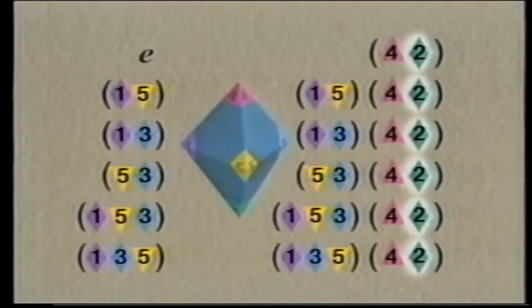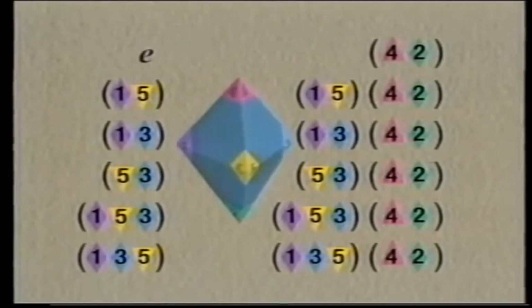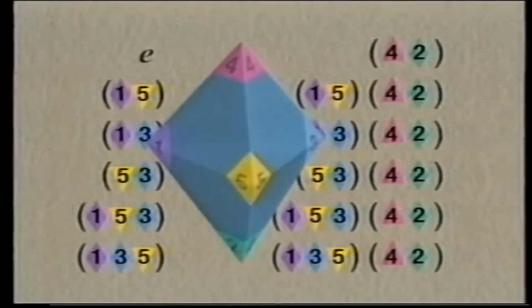So we end up with a different subgroup of S5. But of course, it's still isomorphic to the geometrical group of symmetries. And different labelings of the vertices give yet more subgroups of S5, each isomorphic to the symmetry group.